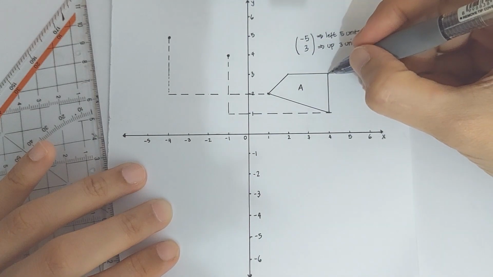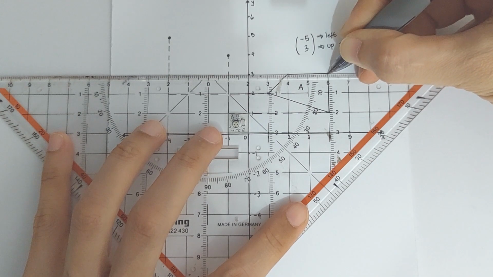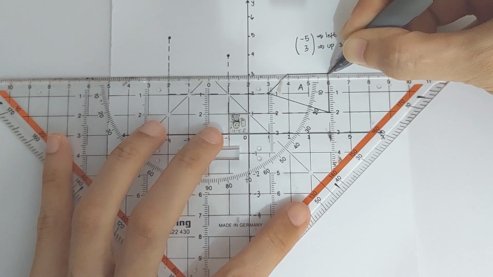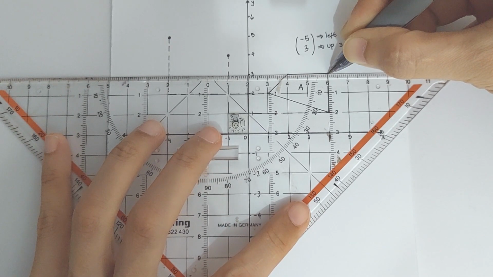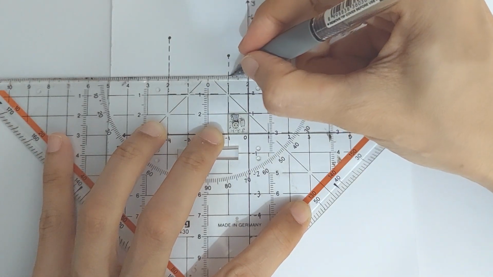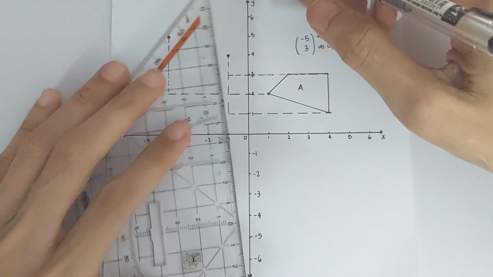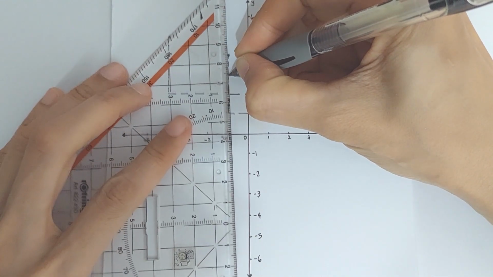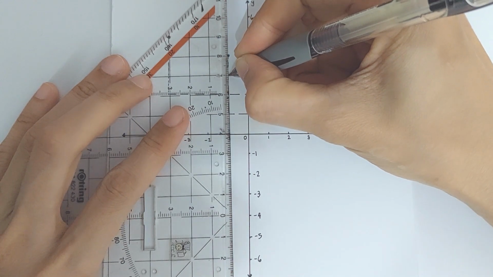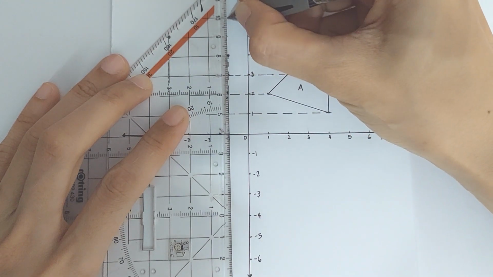Okay, and so on. This one, we move it to the left 5 units. Five units, right? 1, 2, 3, 4, 5. And then 3 units up. So from here, 3 units up. So it will be 1, 2, 3.